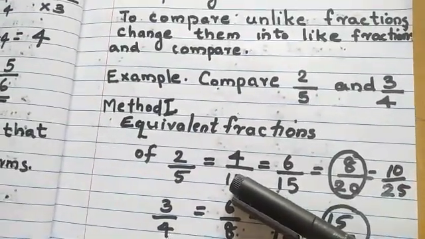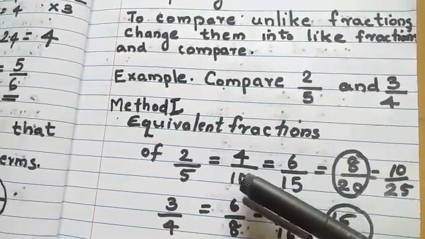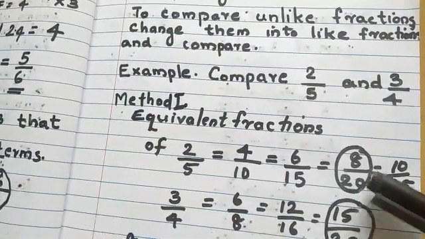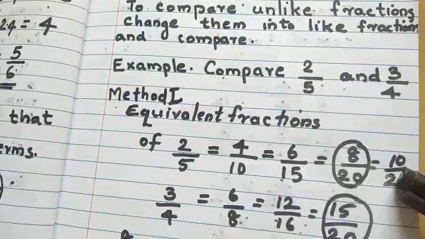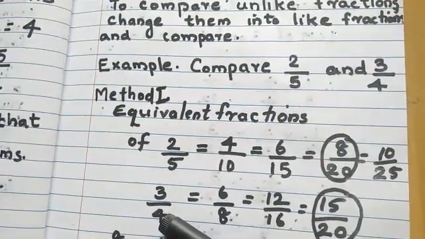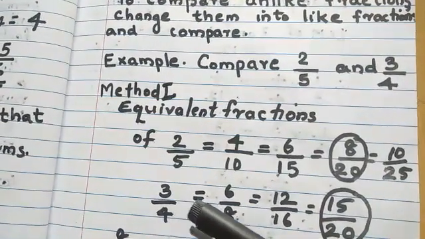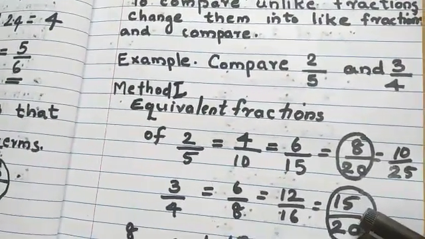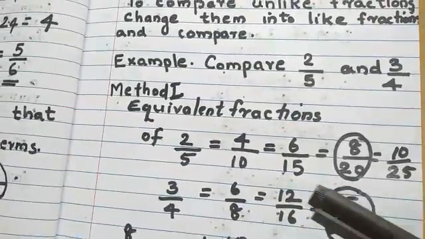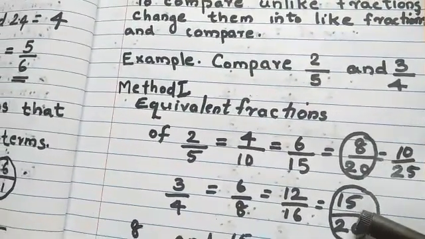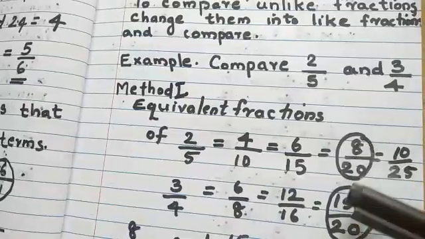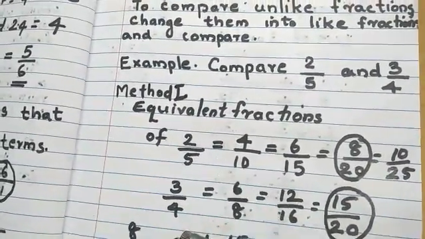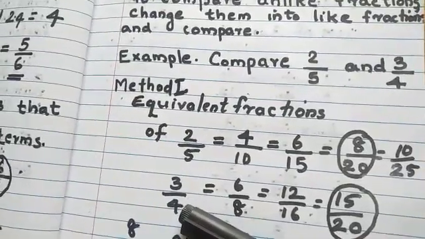By multiplying with 2 by 2, 4 by 10, then 6 by 15, 8 by 20, 10 by 25, etc. Moreover, we can write 3 by 4 equals 6 by 8, 12 by 16, 15 by 20. From this group of fractions, we can choose like fractions. These are the like fractions equivalent to the given 2 by 5 and 3 by 4.